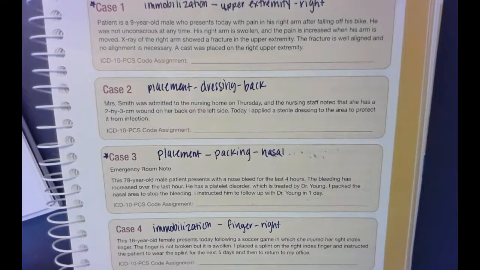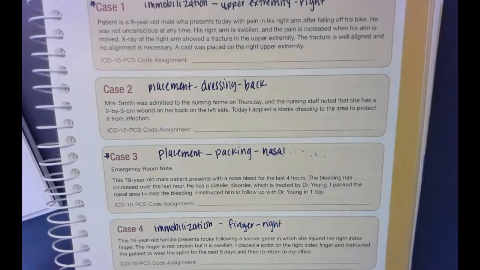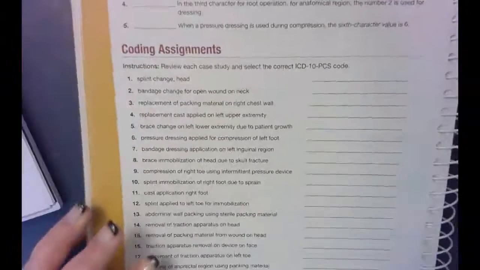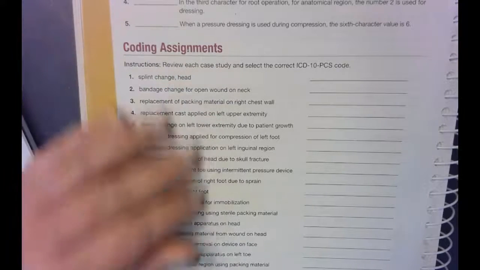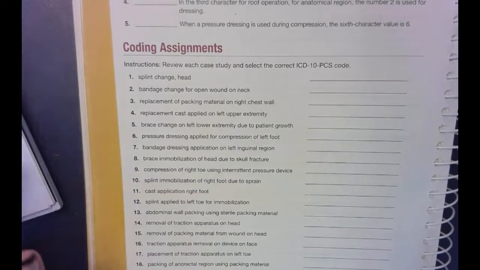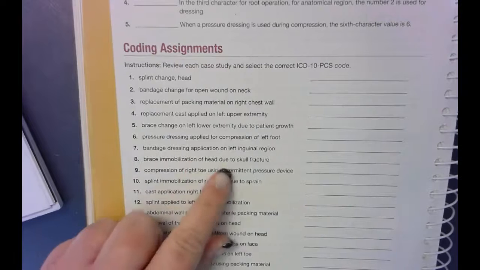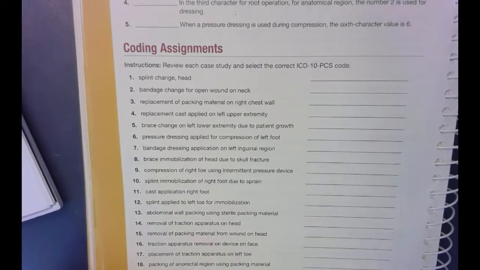Okay, so hopefully that'll get you guys started so that you have an idea of how to start working through these case studies. And then as far as the coding assignments go, it's basically the same principle there, except without all of the extra word problems. So here they're just getting straight to the point and telling you what it is that you need to look up. Whereas in the word problems, they give you the background of why all of these things are occurring. So that's it.